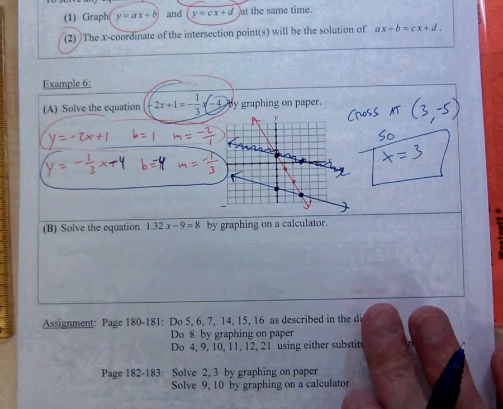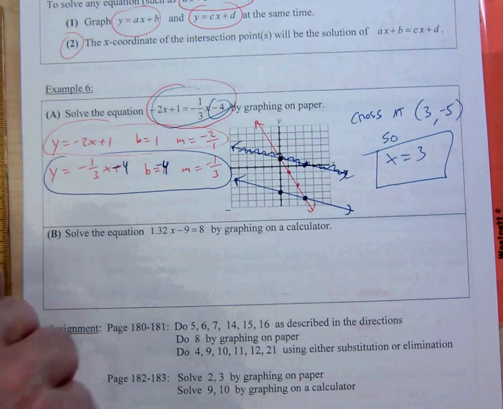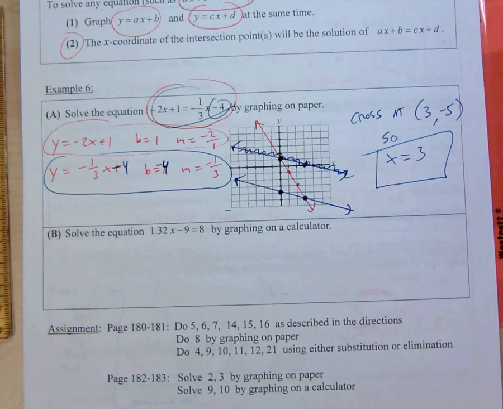This time you're going to do it on the calculator. So come get a calculator. Do it, everybody.